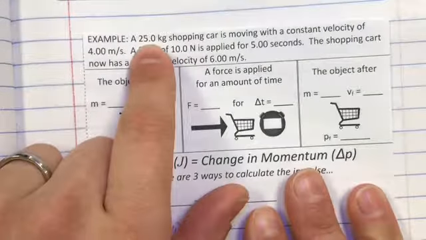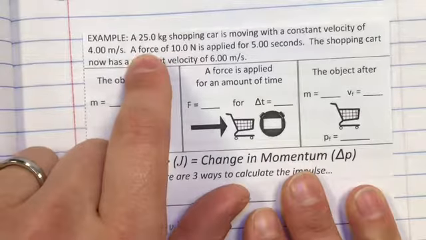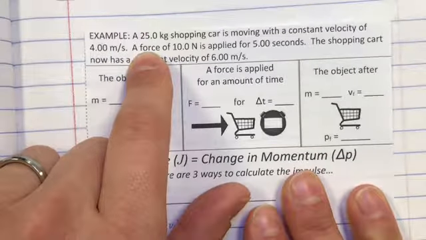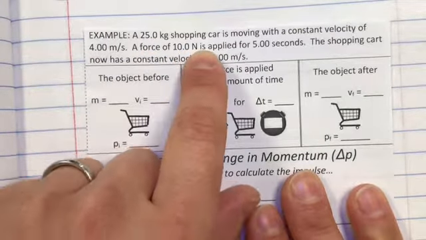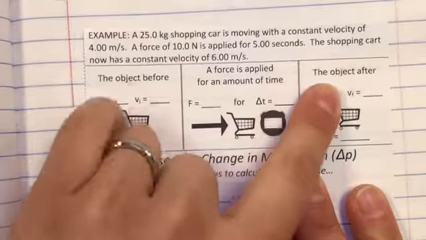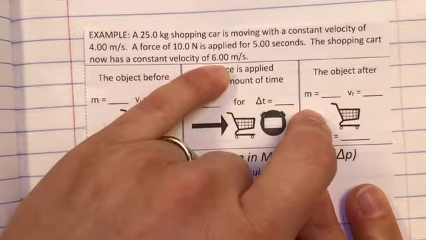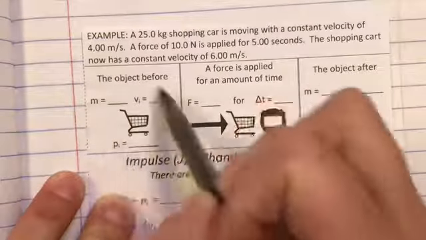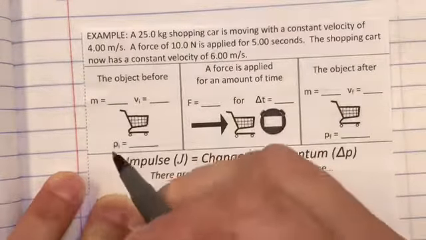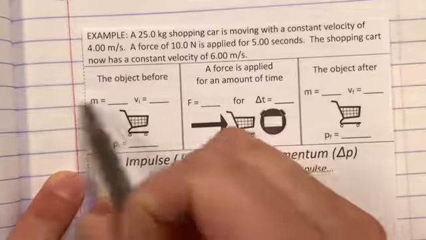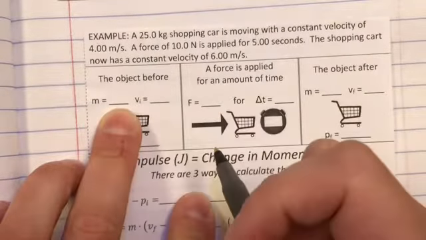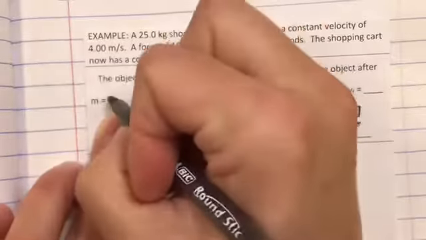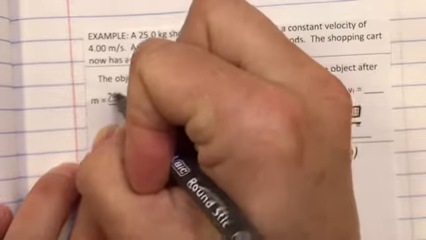A 25 kilogram shopping cart is moving with a constant velocity of 4 meters per second. A force of 10 newtons is applied for 5 seconds. The shopping cart now has a constant velocity of 6 meters per second. Okay, so the object before, our shopping cart. Before the force was applied, what was the mass of the shopping cart? 25 kg.